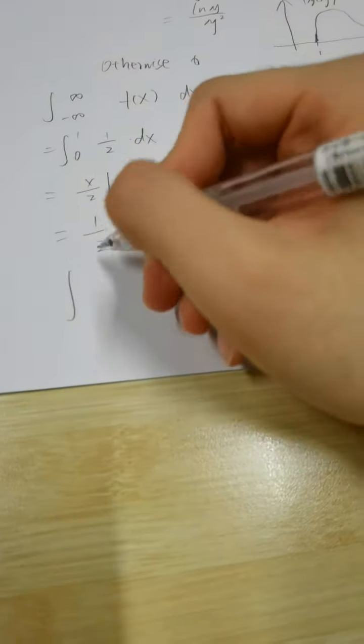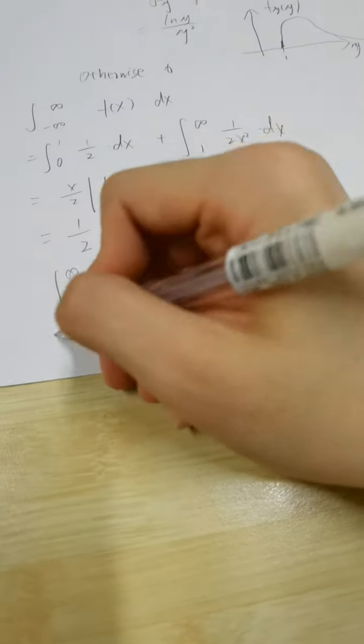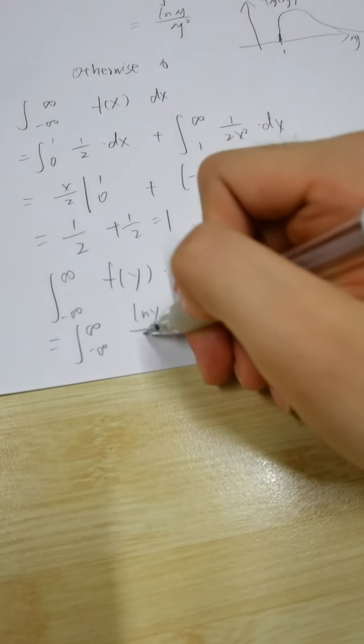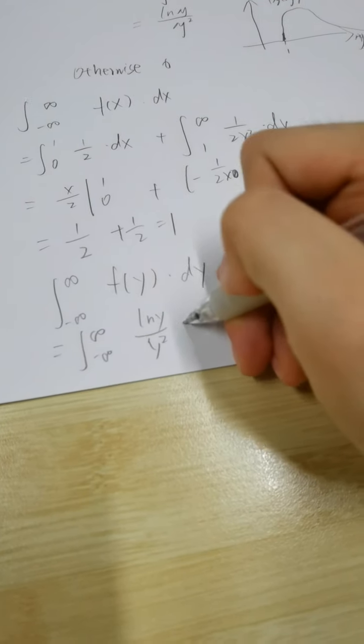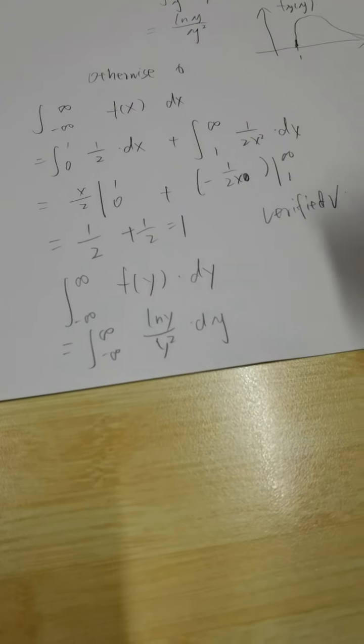For the other part, the integral from negative infinity to infinity of fy times dy. Put in the value we got above, 1 over y squared times dy. Use the same idea as we used in the second part.